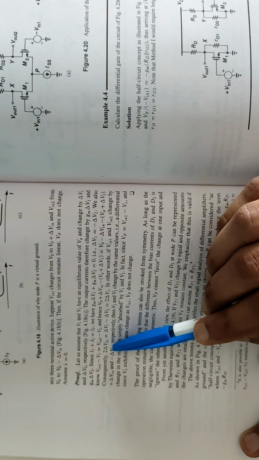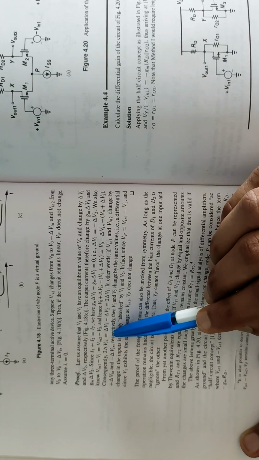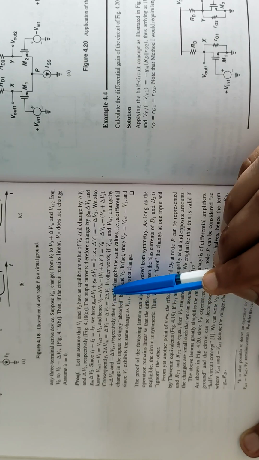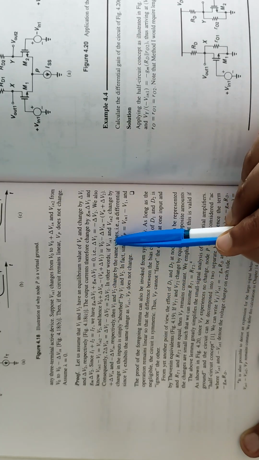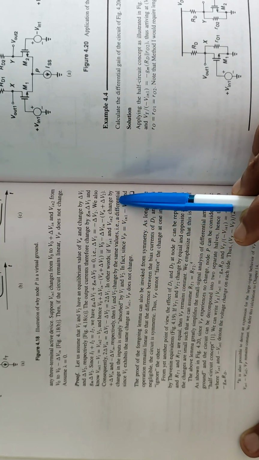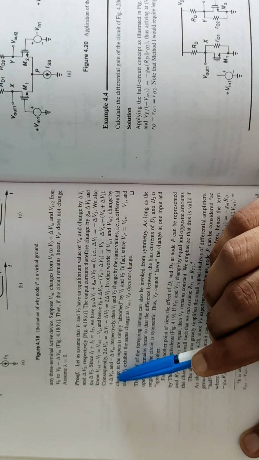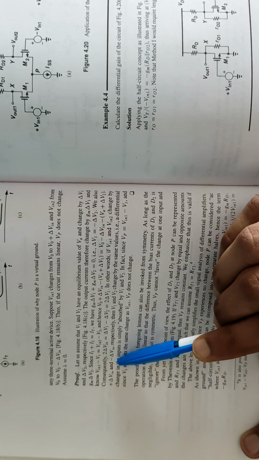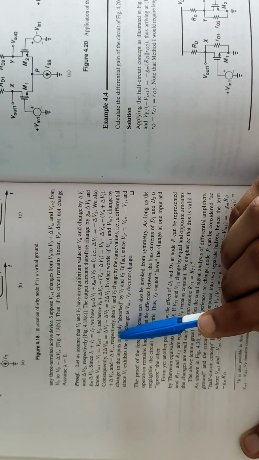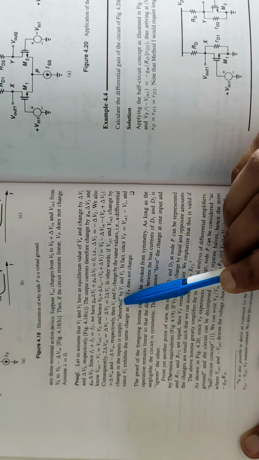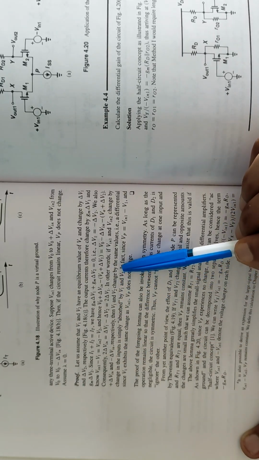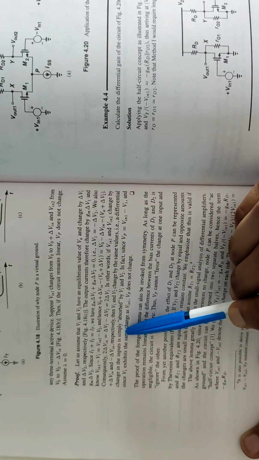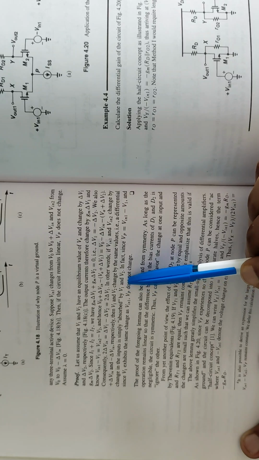In other words, if Vin1 and Vin2 change by plus delta Vin and minus delta Vin respectively, then V1 and V2 change by the same values, that is, the differential change in the input is simply absorbed by Vin1 and Vin2.